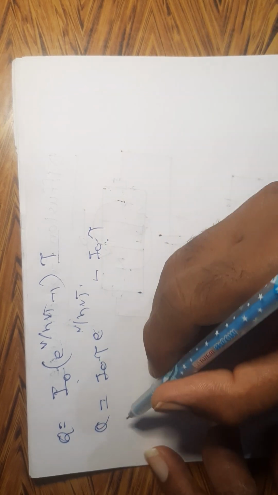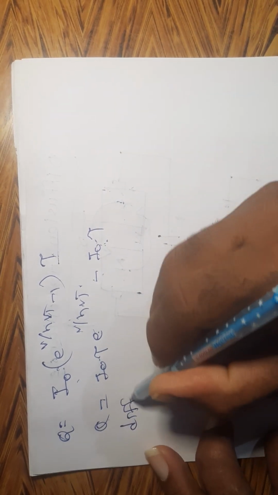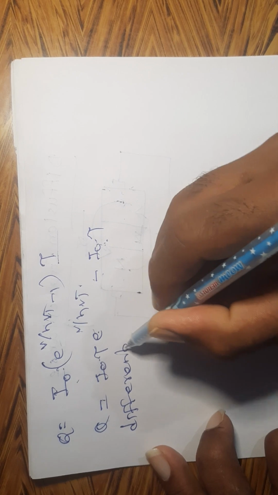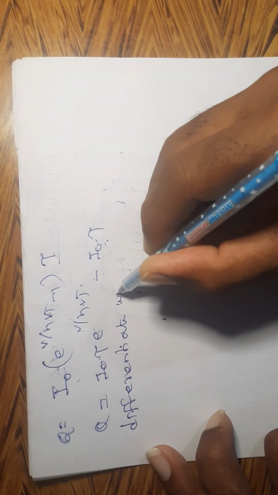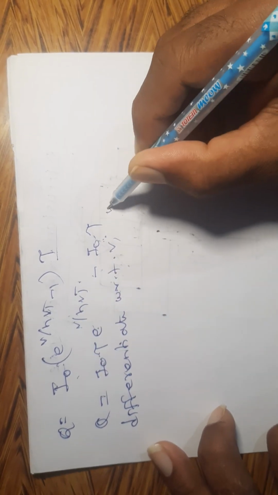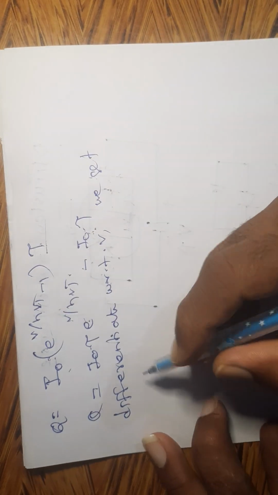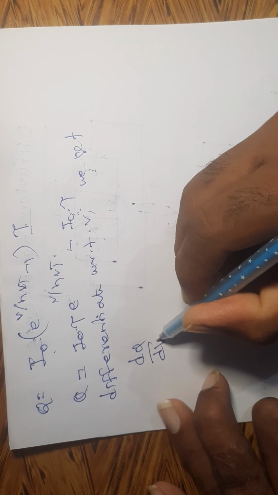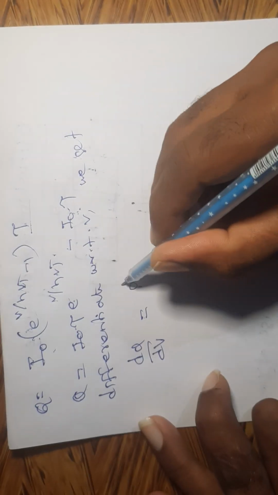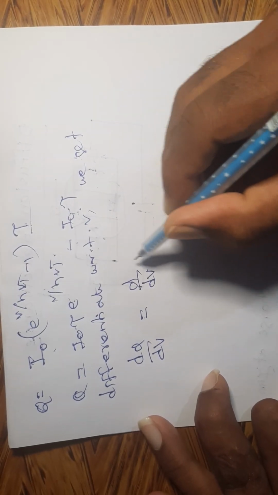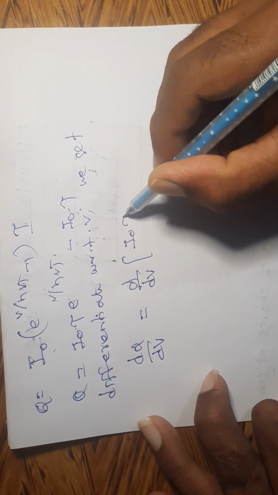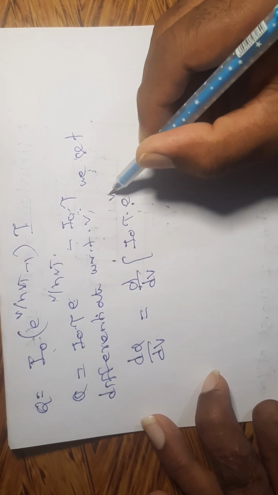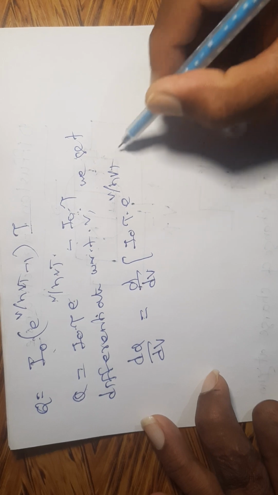I am going to differentiate with respect to V. We get dQ/dV equal to d/dV of I0 τ (e^(V/ηVT) minus 1).